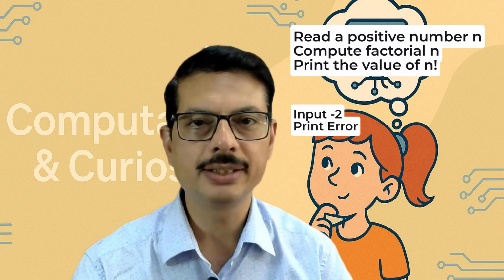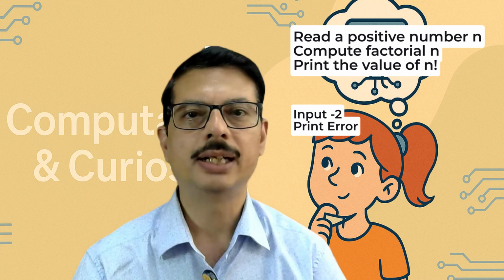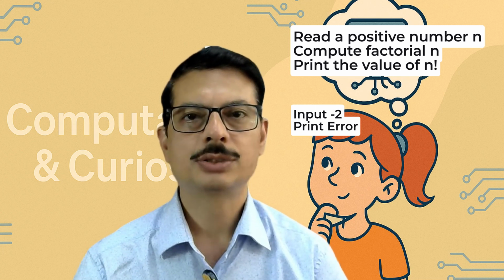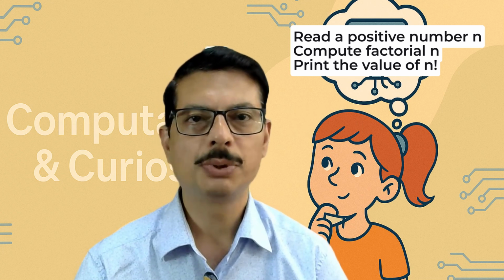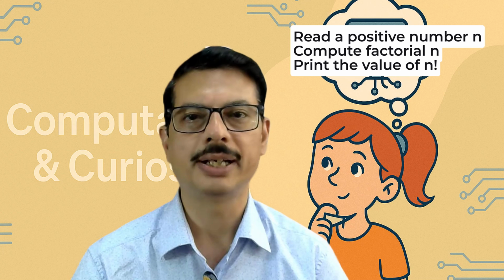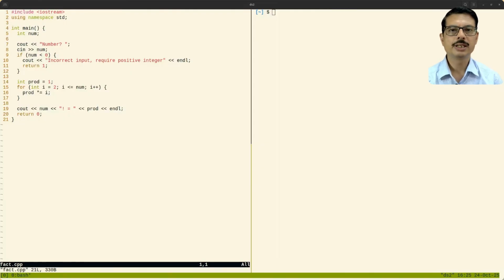But if the user enters a negative number, that doesn't make sense for factorial. So our program should detect that and show an error message. This problem will help us understand two important ideas in programming. First, conditional statements to check if the input is valid, and second, loops to repeat a multiplication process. Let us look at the program that achieves this goal.